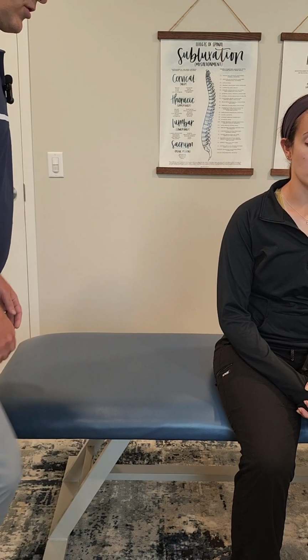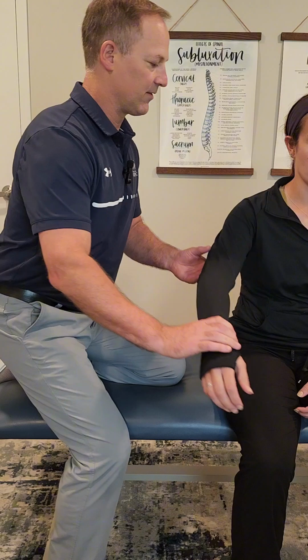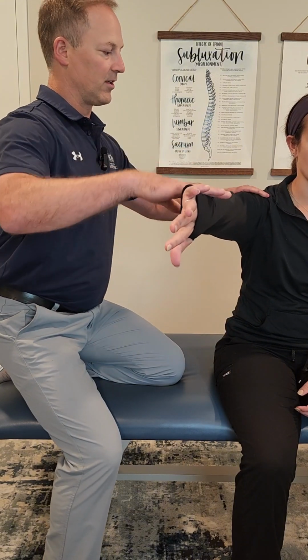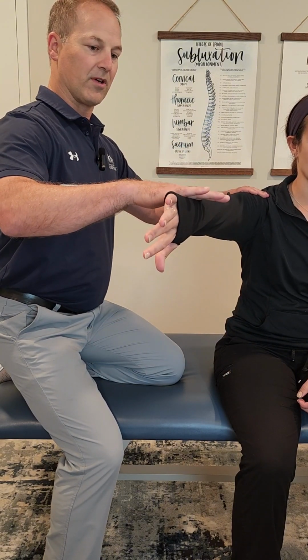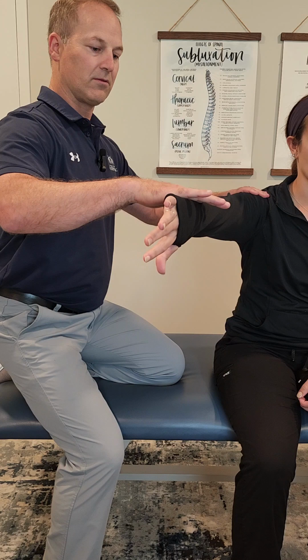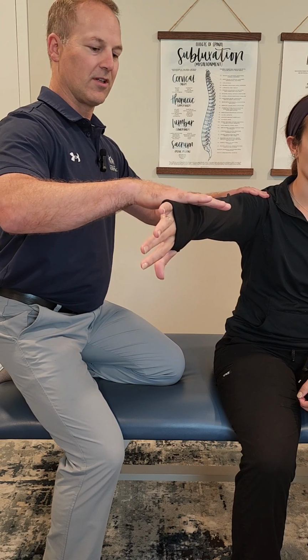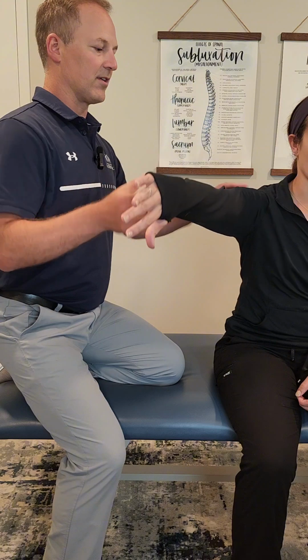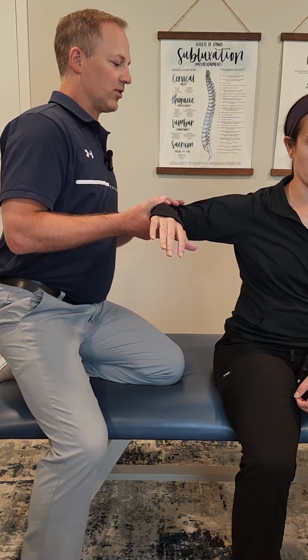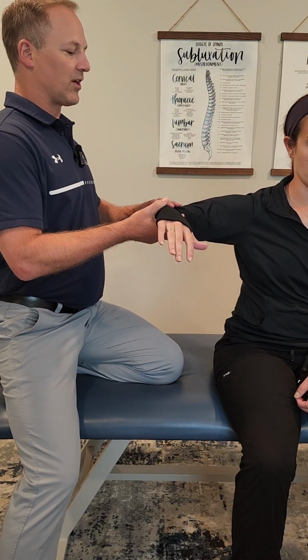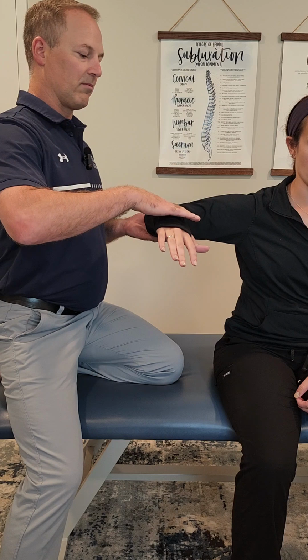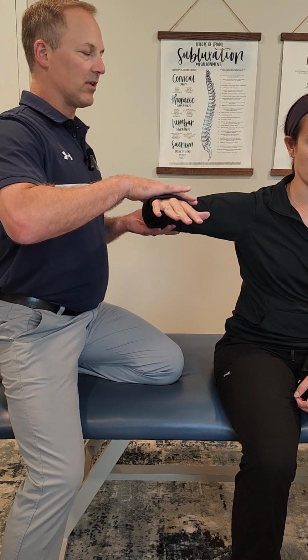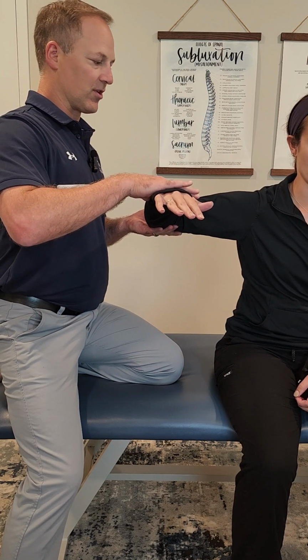So the first we're going to do is a test for supraspinatus. So here we have the arm rotated face down, or thumb pointing down. I'm going to apply pressure, hold. We're just looking for resistance there. The next, we're going to go into your external rotator cuff. So Maggie's going to push back at me. We have resistance. We want to make sure that muscle's strong.